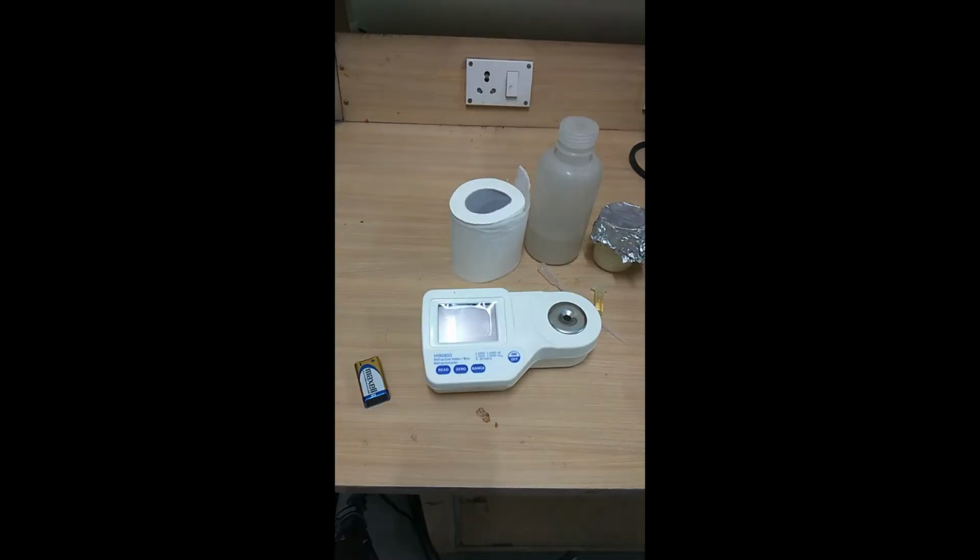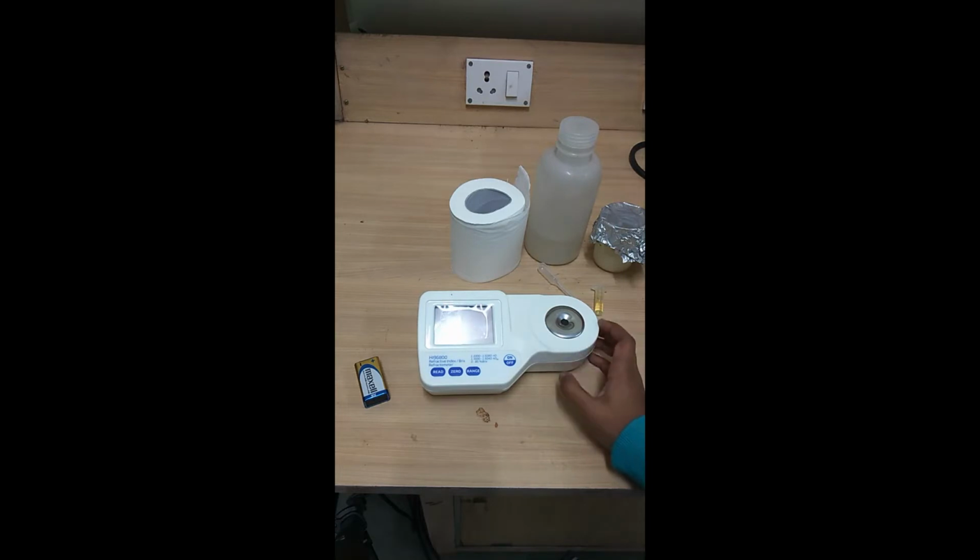Hello everyone. As we have already seen the tutorial part of the refractometer, now let's look at this instrument, which is used to calculate the refractive index or the Brix percentage. This is a simple refractometer, a small benchtop one, very compact in its structure, and commonly used for calculating the refractive index. As I already told you the working principle behind the refractometer, now let's look at how you use this instrument for your applications.